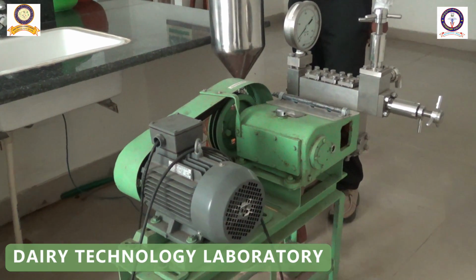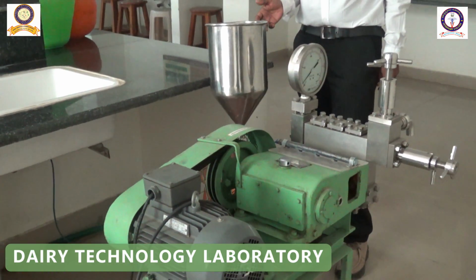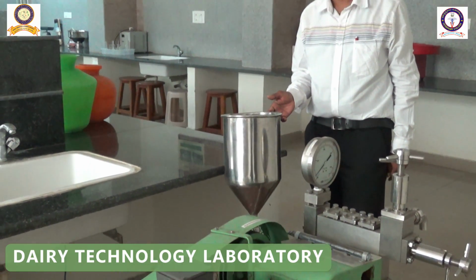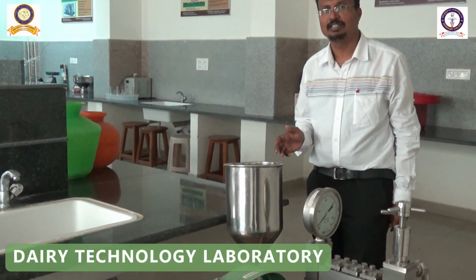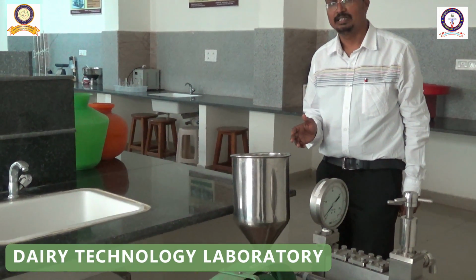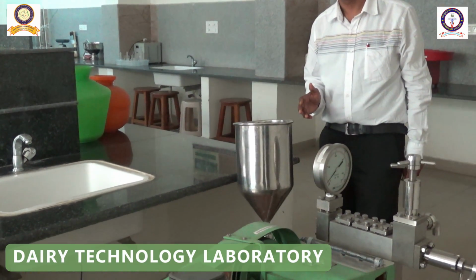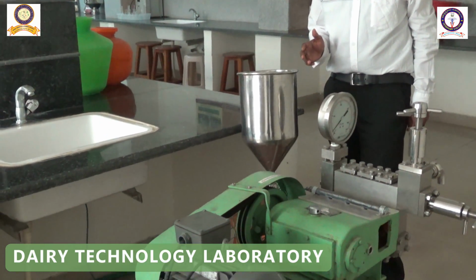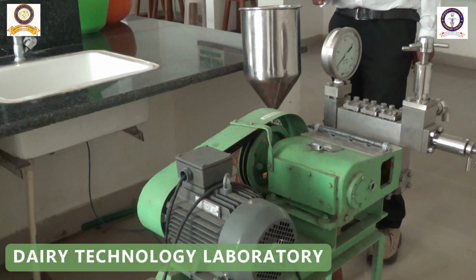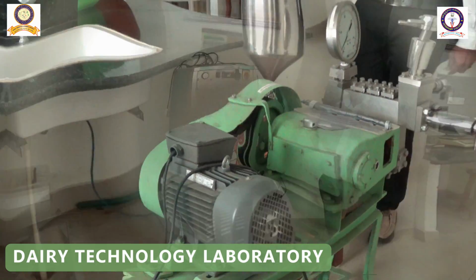The milk used for ice cream preparation has to be processed before freezing with all the added ingredients. It has to go through a homogenizer, which subdivides the fat globules and distributes them in the milk, and gives uniform fat distribution and better ice cream at the time of freezing.